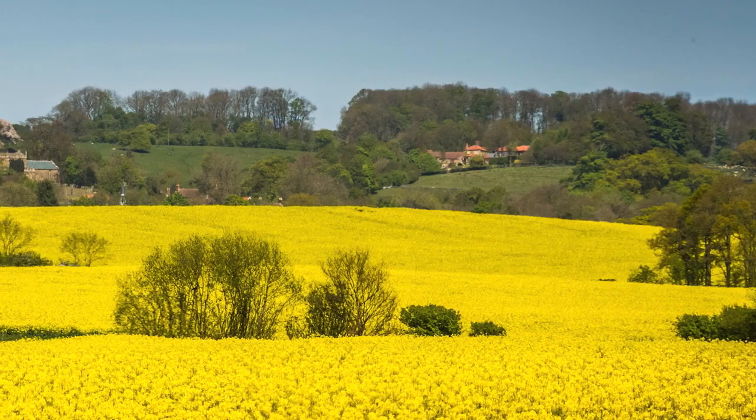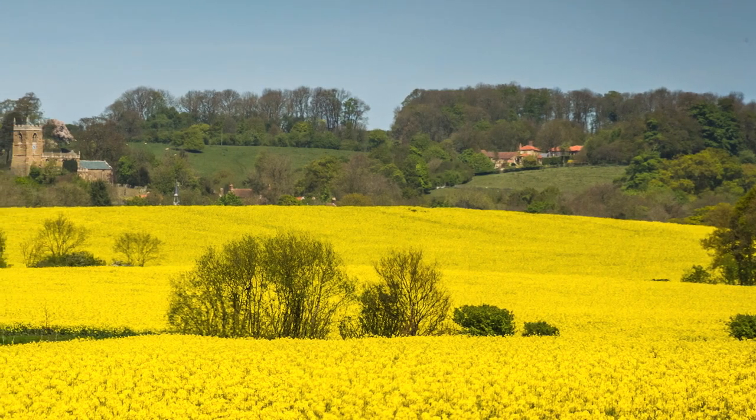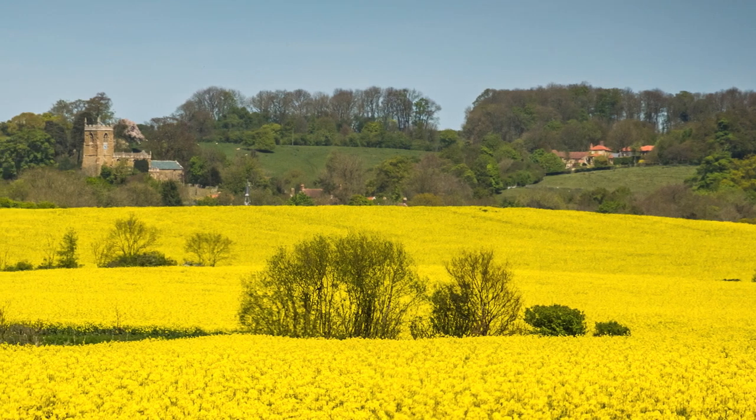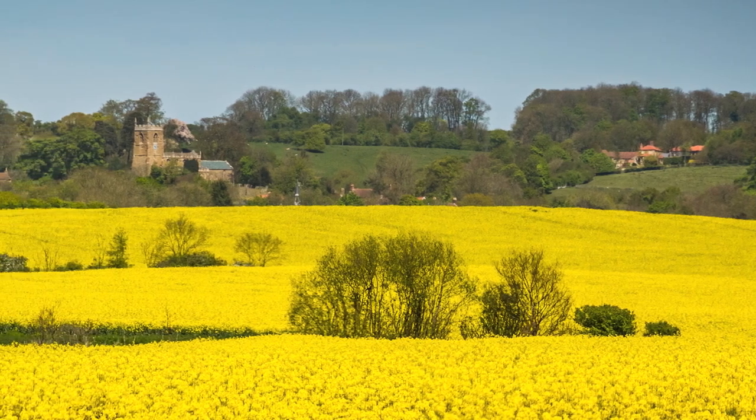If you happen to be near a crop that flowers at a certain time of year, go out and take the photograph of your church with that crop in the foreground. It will make a stunning image and it will tie your church to its landscape brilliantly.